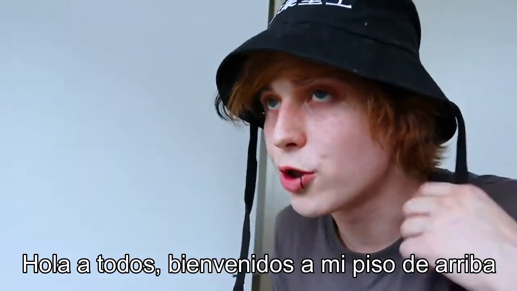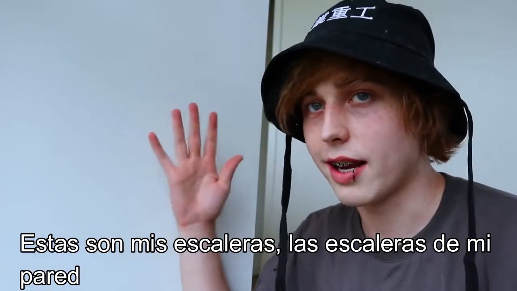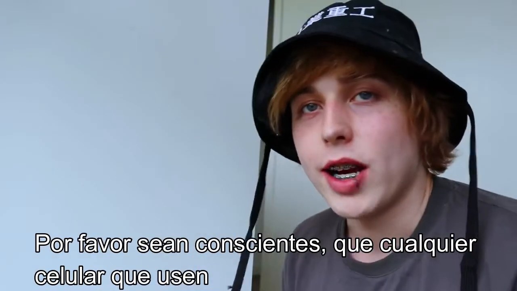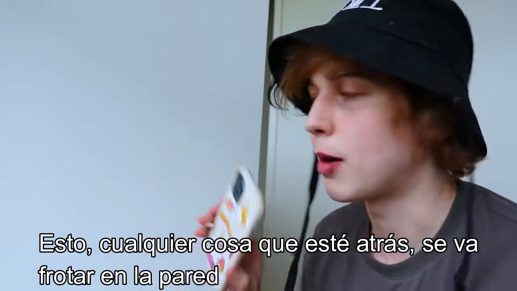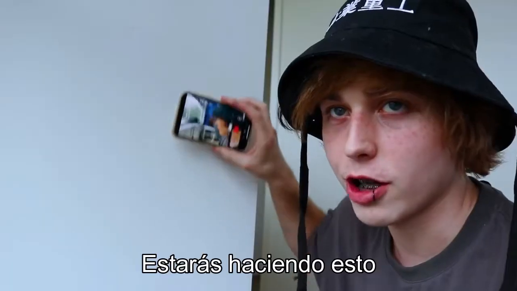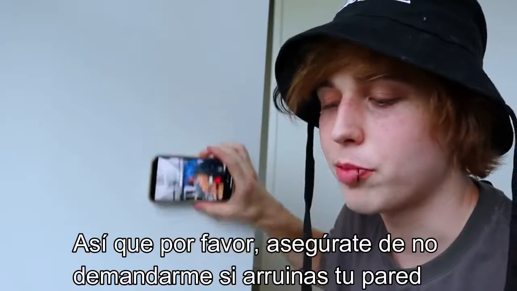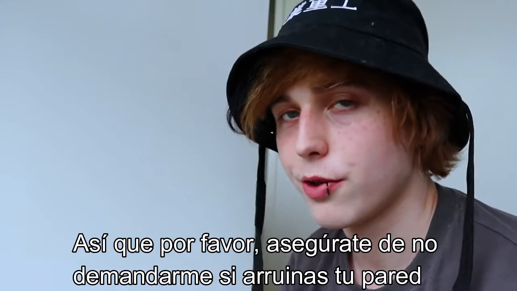Hello everyone, welcome to my upstairs. This is my stairs, the wall is stairs. Please be aware that whatever phone you're using, whatever is on the back is going to rub off on the walls. Because you're going to be doing this. So please make sure that you do not sue me if you ruin your walls.